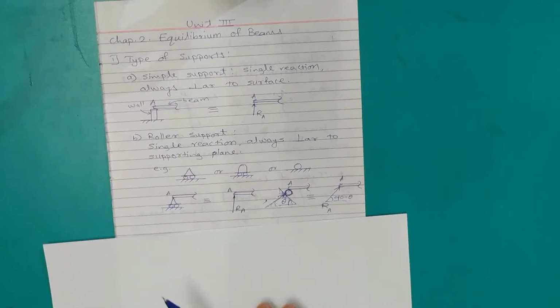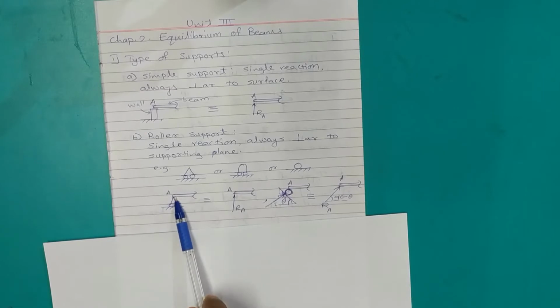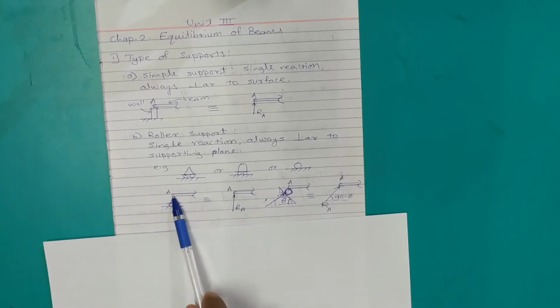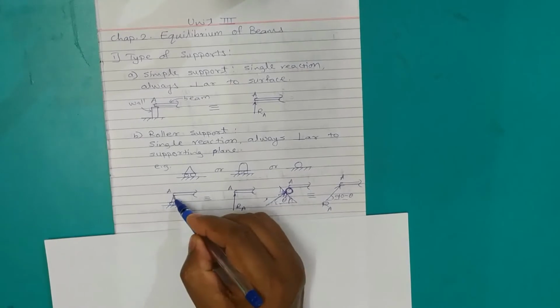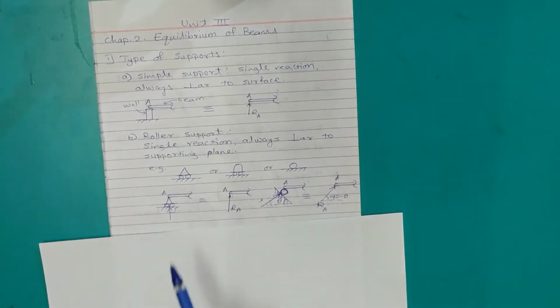For example, here I have shown one roller kept on a horizontal surface, supporting end A of one beam. So the reaction exerted by this roller on the end A of the beam is a single reaction which is perpendicular to the surface. The surface on which the roller is kept is horizontal, so the reaction has become vertical.